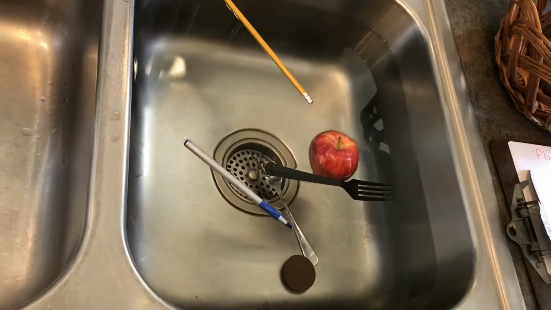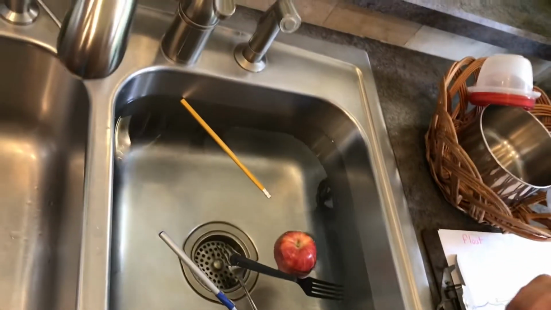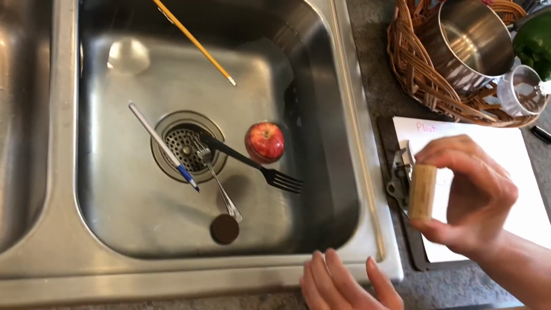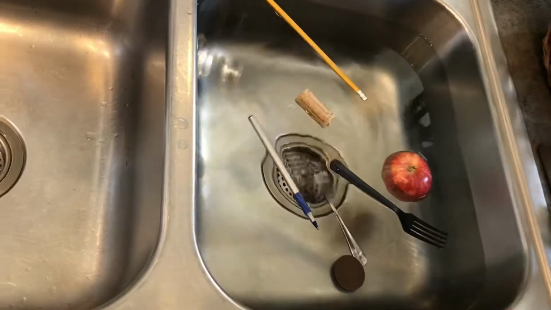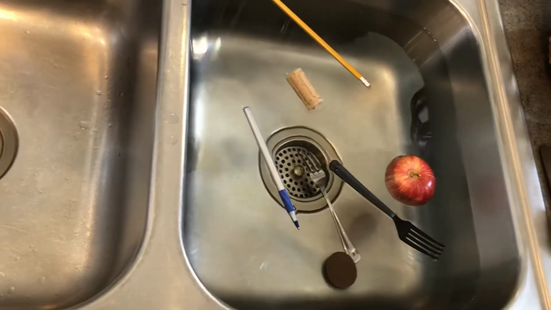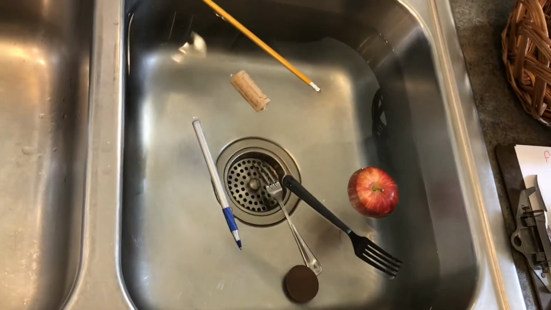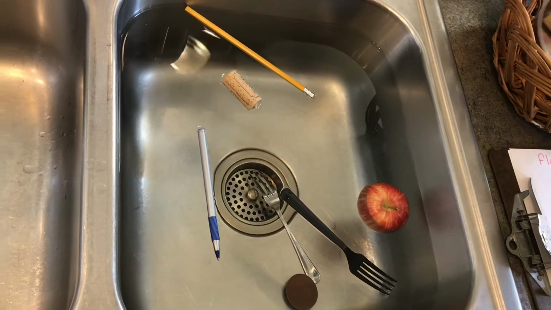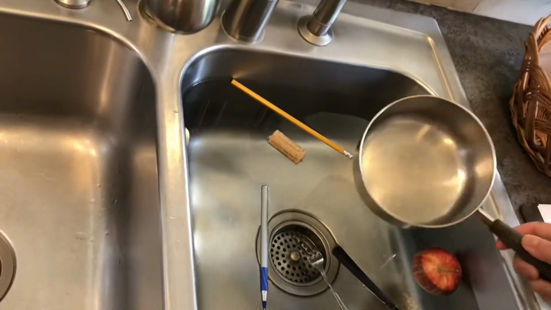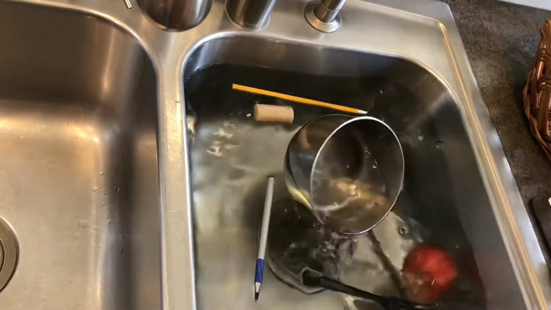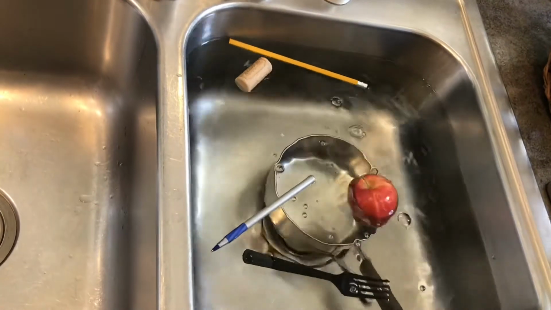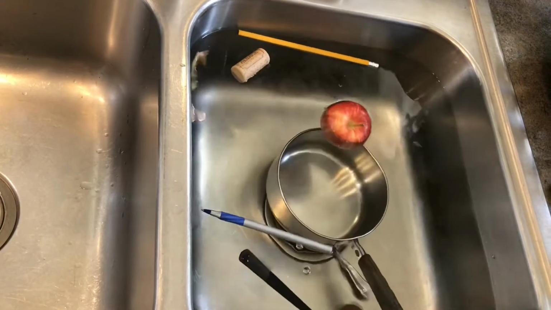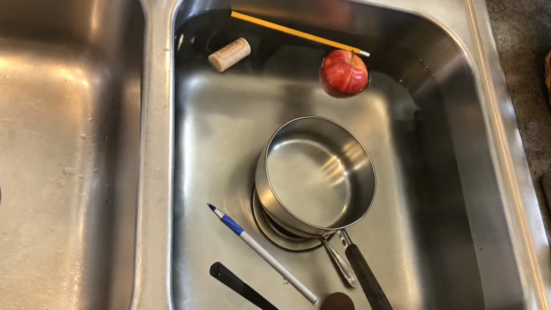All right, I have a cork. This is something your moms and dads might have lying around. Let's see what happens if I put the cork in the water. It floated. So the cork floated in the water. What do you think is going to happen if I put this pan in the water? Let's see. I put it in. Oh, the pan sank. The pan sank to the bottom of the water.